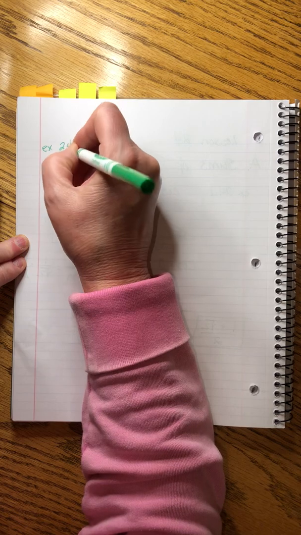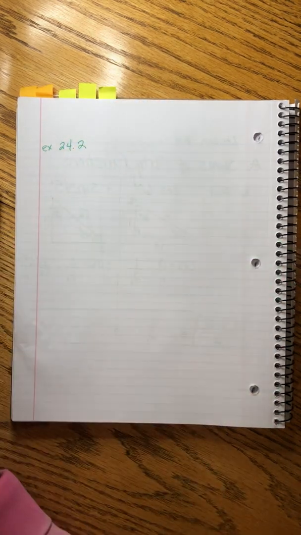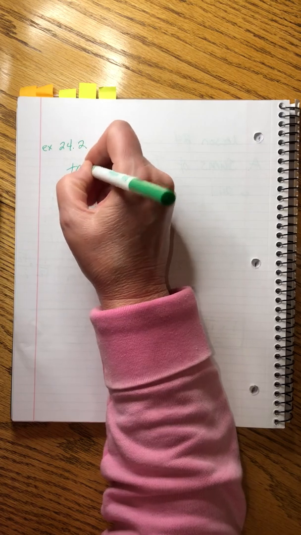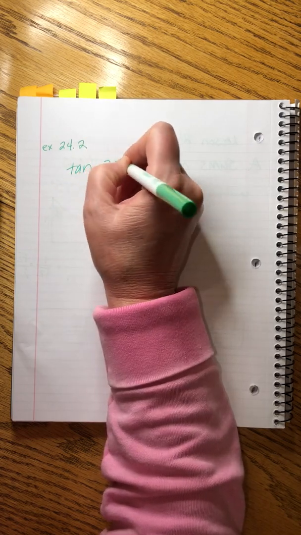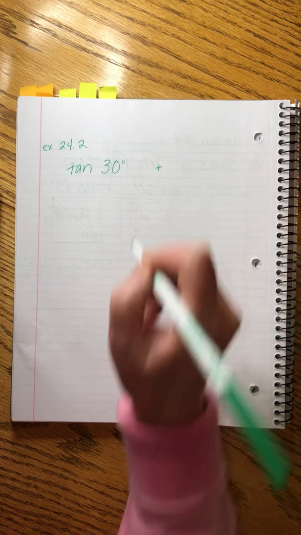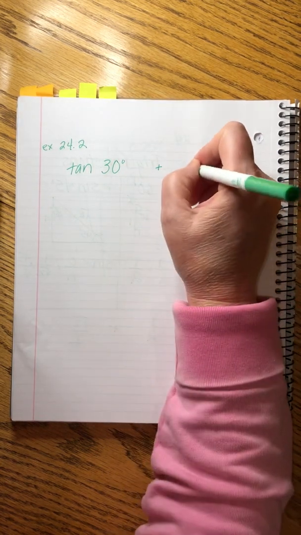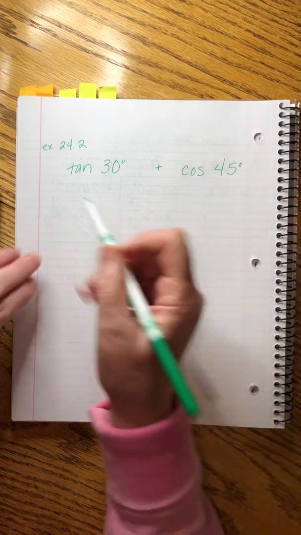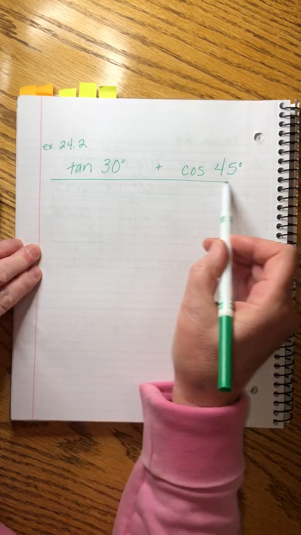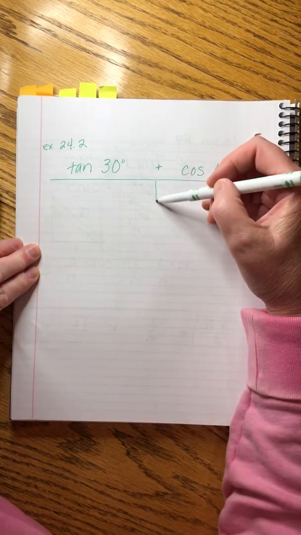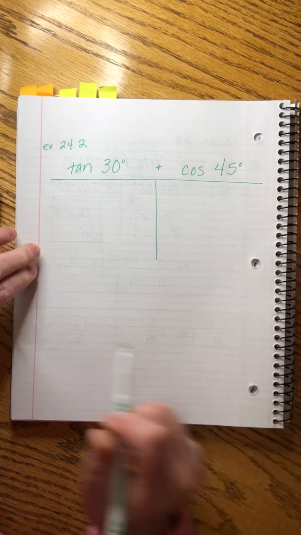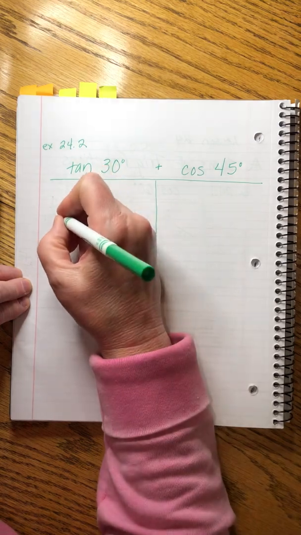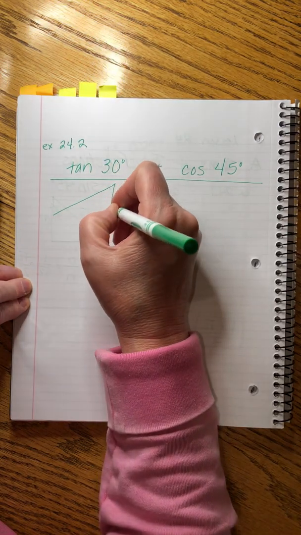Example 24.2. Evaluate tangent of 30 degrees plus cosine of 45 degrees. Okay, so this is what I like to do. That, and then this, you know, you're just kind of guessing how much room you're going to need. All right, and then we draw the appropriate triangle here, and this gives you a million opportunities to practice your triangles.